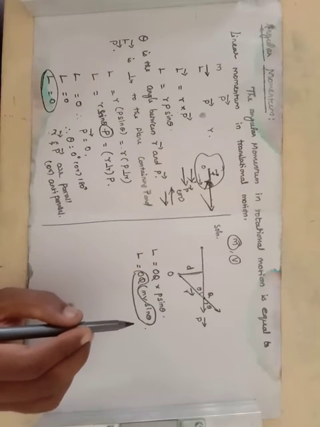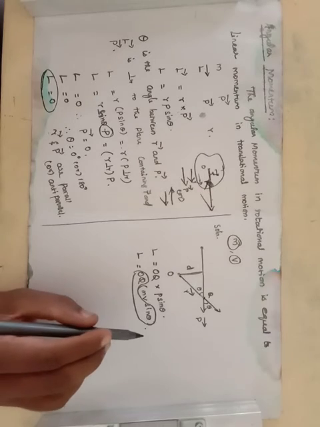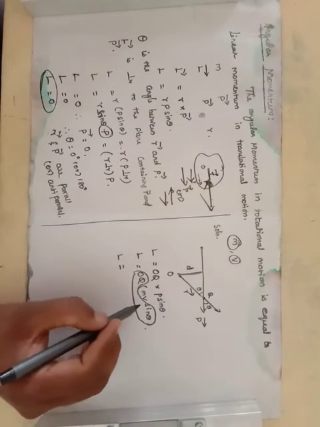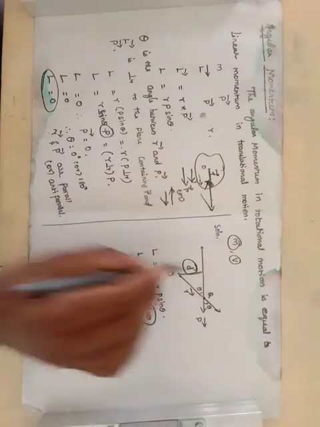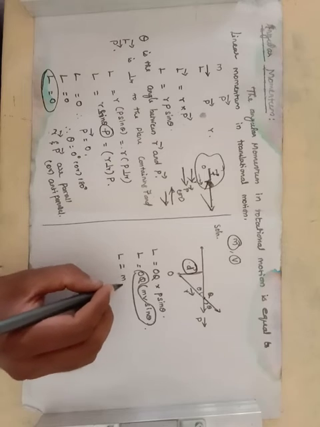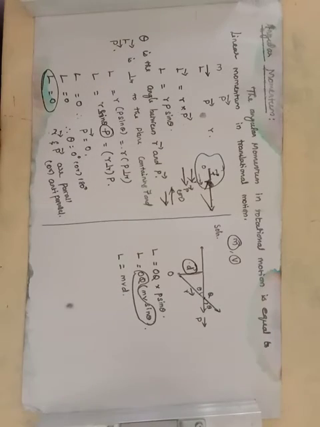Hence, the angular momentum of the particle can be written as L is equal to OQ sin theta, which is the perpendicular distance d. So L is equal to m into v into d.